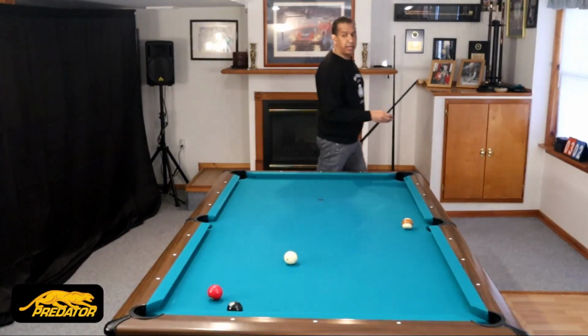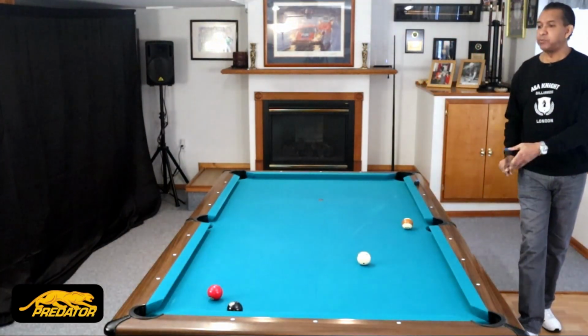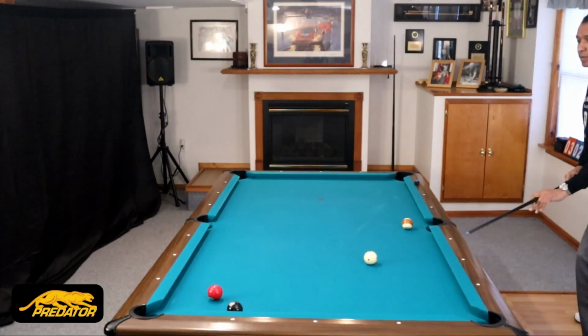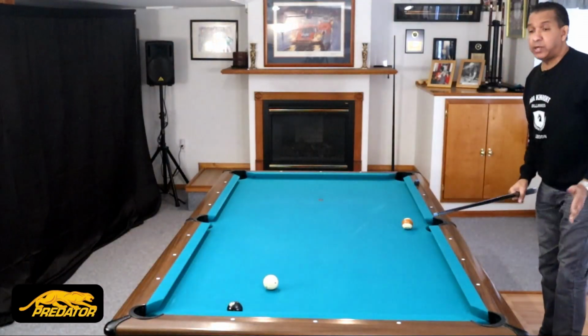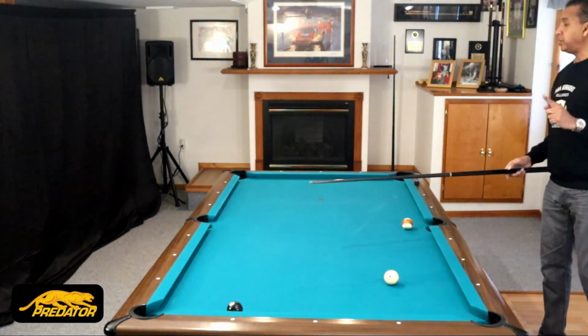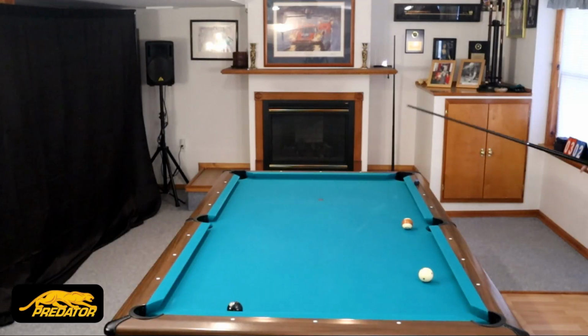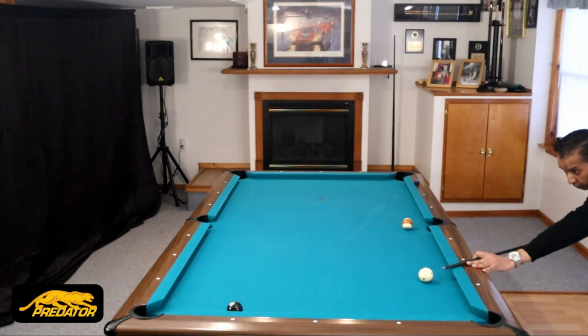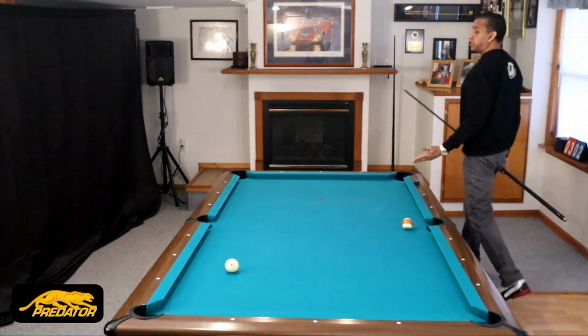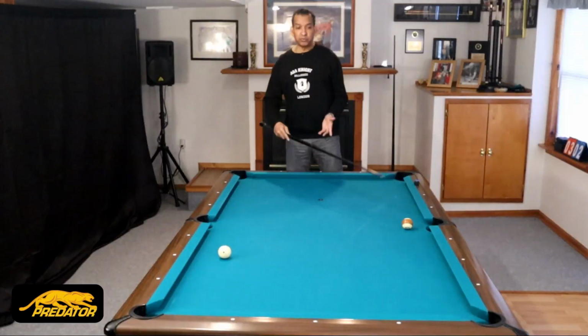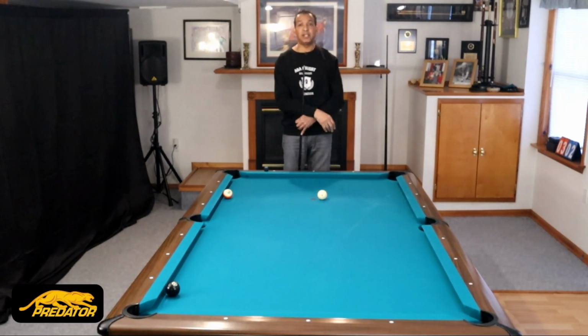Because I want to have an angle on the 3 that allows me to come off this rail and automatically be on the 8. Now, you can run those balls out any way you want. The important thing is taking care of that problem down there, and then the rest of them, we could have probably done anything. I shot them in that order basically because I told you I was going to shoot them in that order.